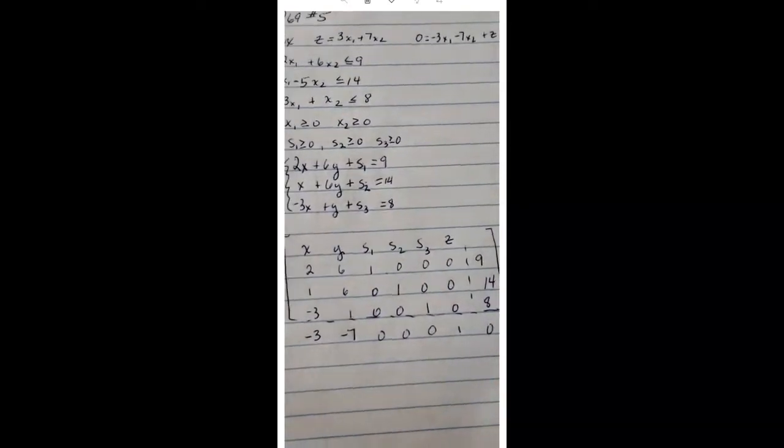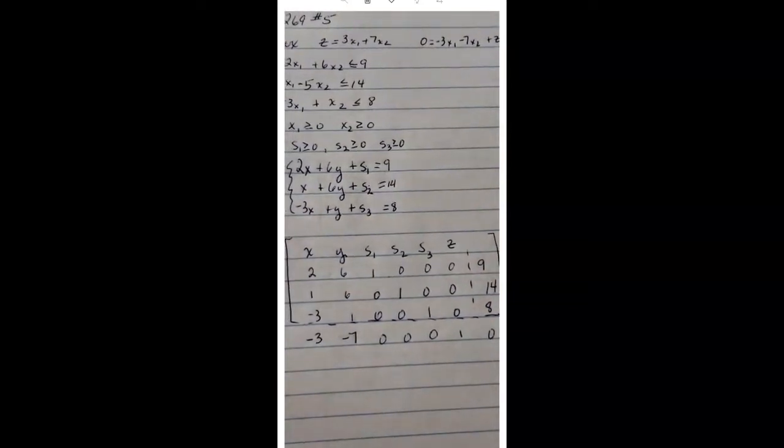All right, and that's all you have to do. Put in your 0 here, and we're done. That's all it's asking you to do in this section, to convert it from this kind of information in terms of equations to your Simplex tableau. So let's try it again.